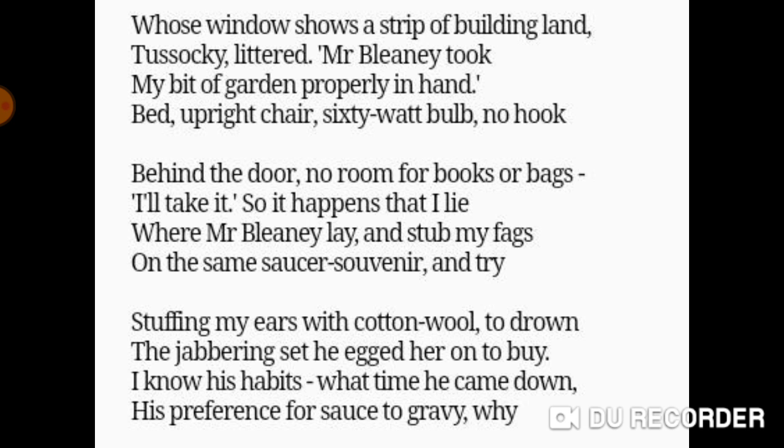My dear students, in these lines, the poet tells us that he is trying to shut out the noise of the radio set by plugging cotton wool into his ears. This was the same radio set that Mr. Bleaney asked the landlady to buy.